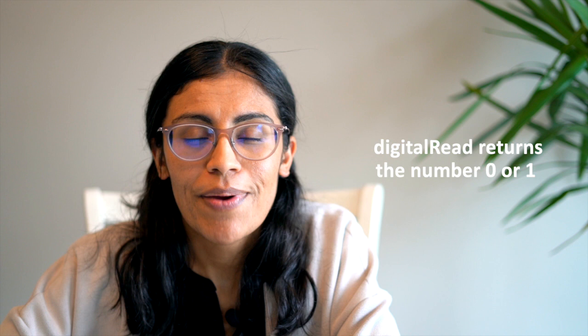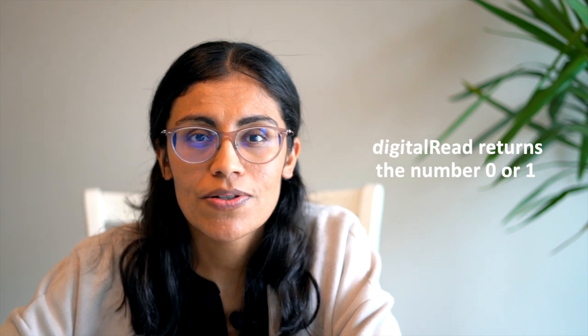In order to read the value on digital pin 4, we'll use a new function called digitalRead. This function takes in only one parameter, the pin number. digitalRead is able to read the voltage value on the specified digital pin. Now this function literally returns the number 0 or 1 depending on the orientation of the tilt ball switch. So we need to create a new variable to store the value that's returned by digitalRead.